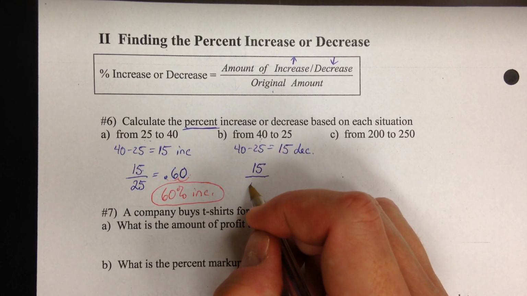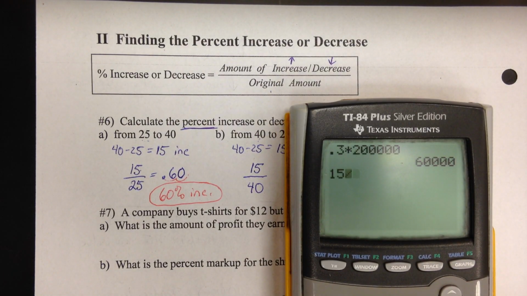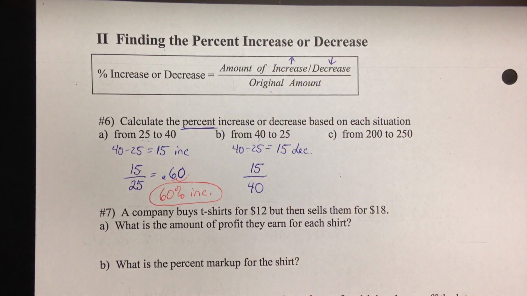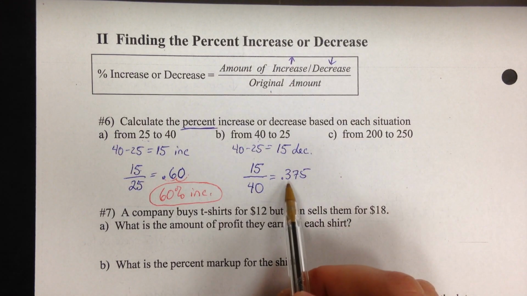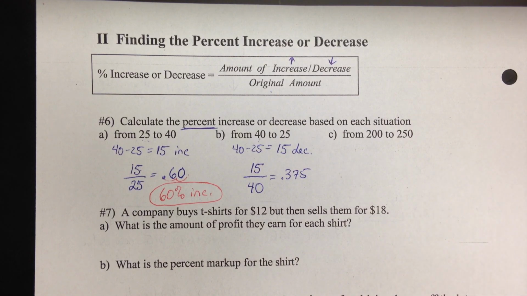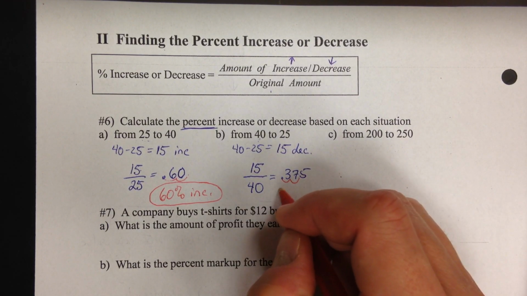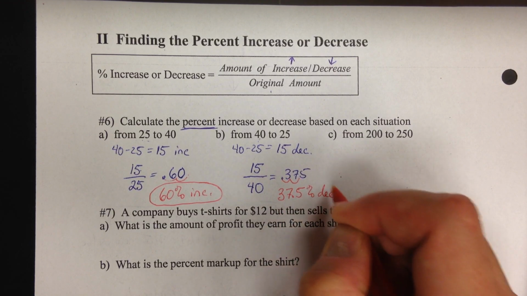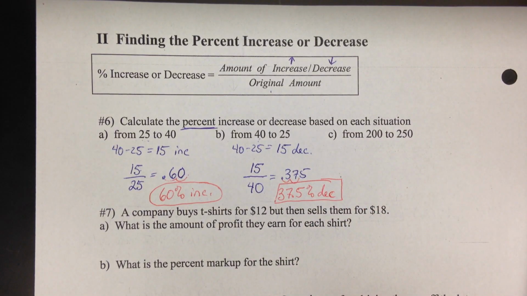We started at 40. So we take 15 divided by 40 this time, and we get 0.375. That's not the answer. Okay, that's the decimal. We want to change that to the percent. So we shift 2 places to the right. So we have 37.5% decrease. So this time we went down 37.5%.